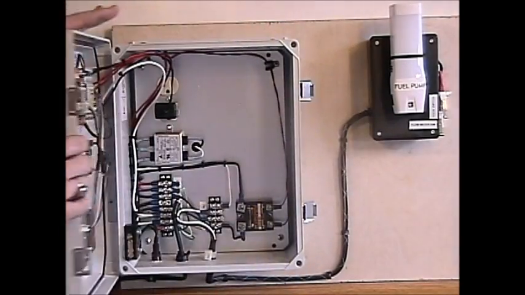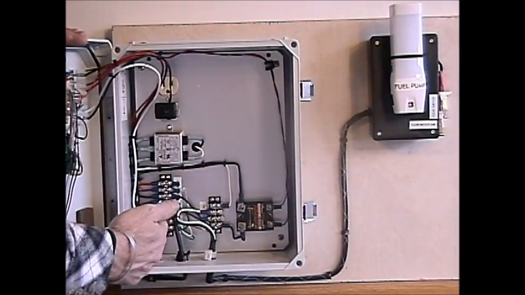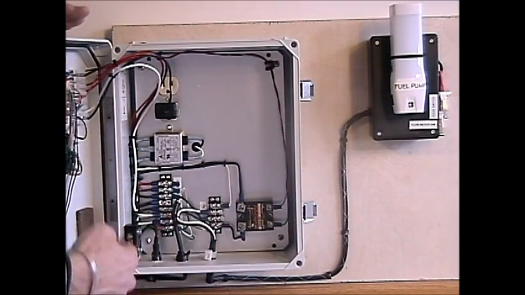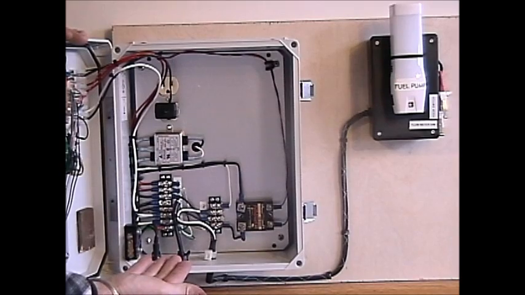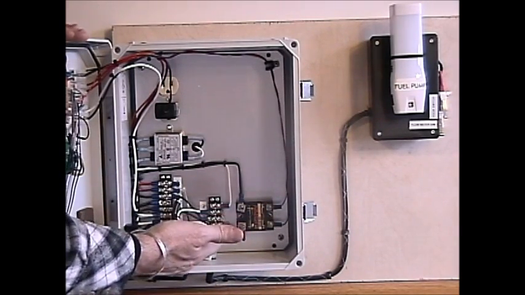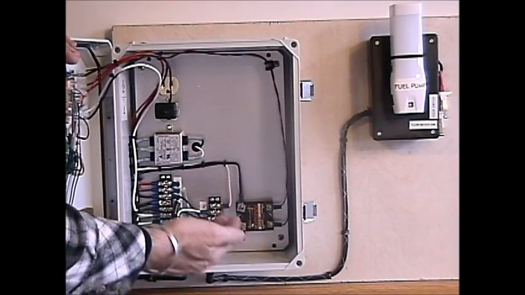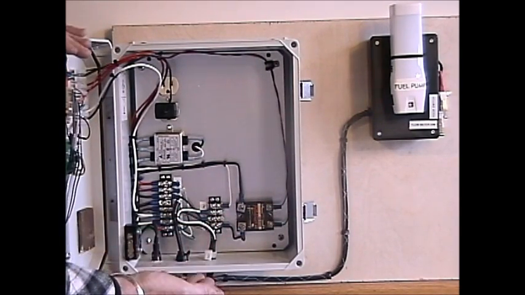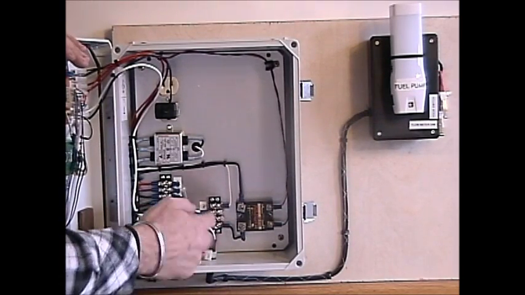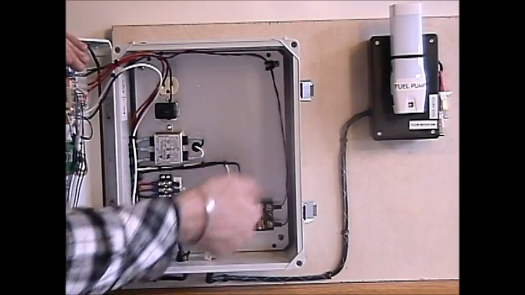Wiring the hardware is very simple. The only ports that the electrician will need to know about are these 2 sections right here. Different installations may be slightly different depending on the type of pulsers that are being used, the type of pump that's being used, and if there are auxiliary devices that are attached that need to be controlled by this. In this particular instance, we only have pulser wiring going in and the wiring going out to energize the pump.